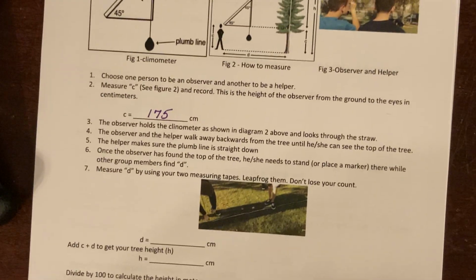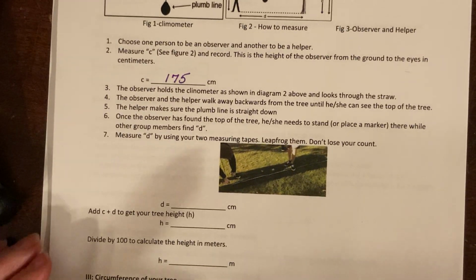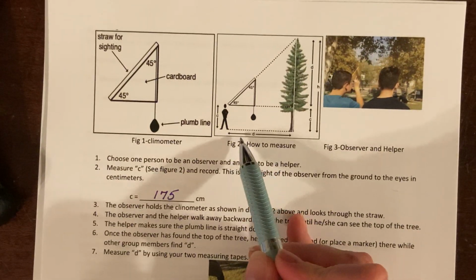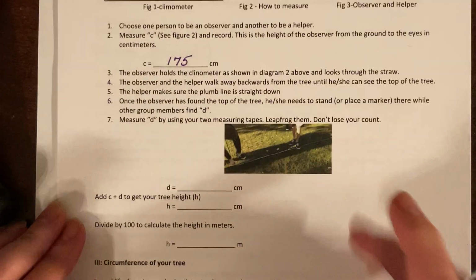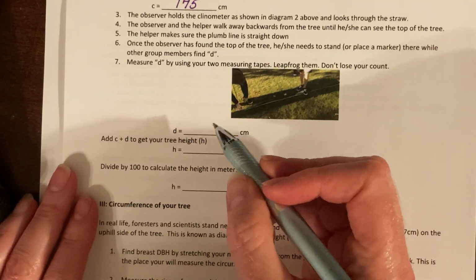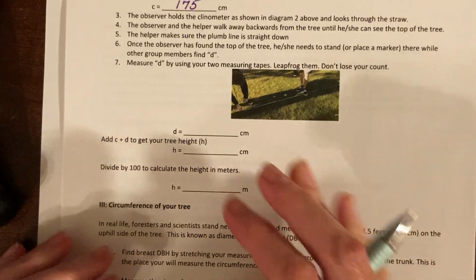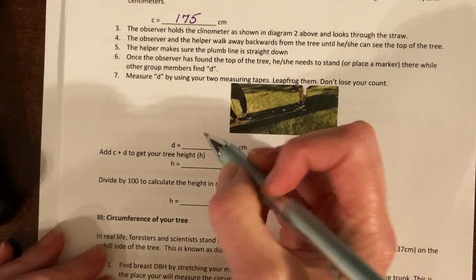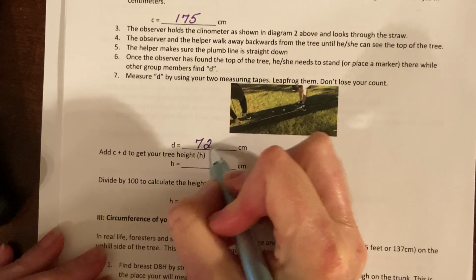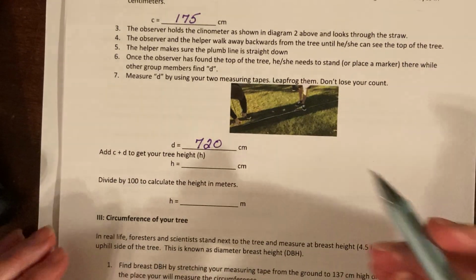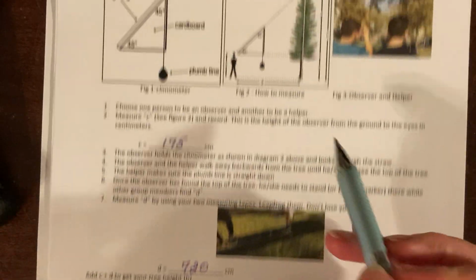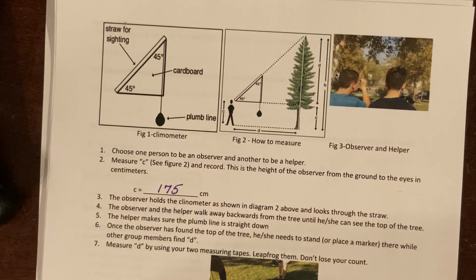It's just an easy way for them to measure. The length for D here is, let's say, sample data from a big sycamore in the middle of our school. Maybe the distance is 720 centimeters that they're measuring here. Again, this distance here.